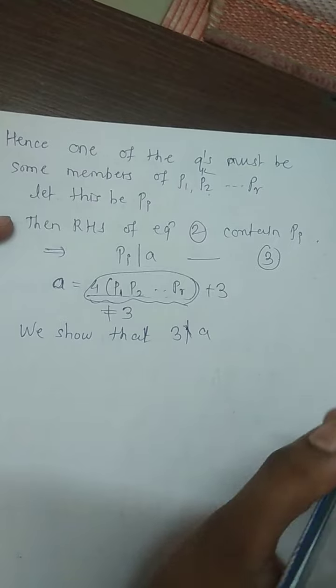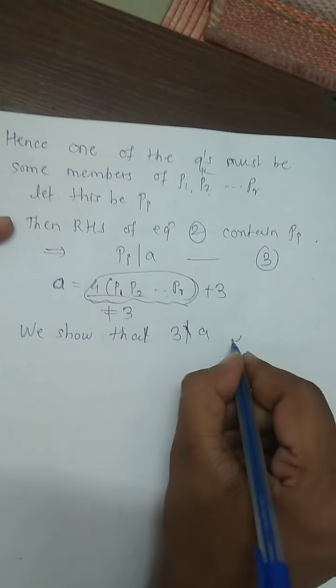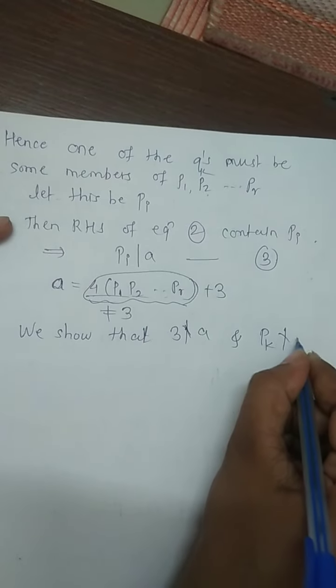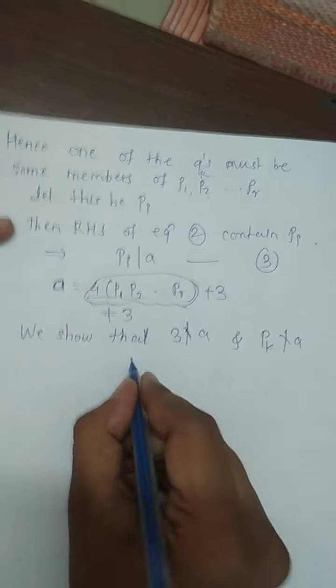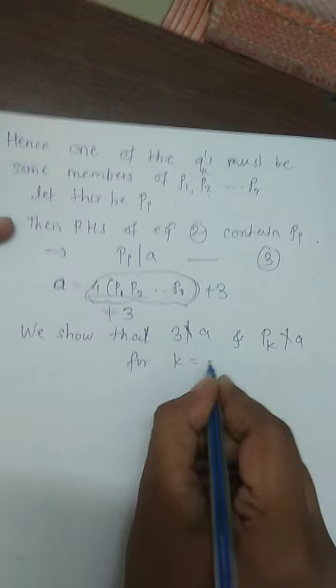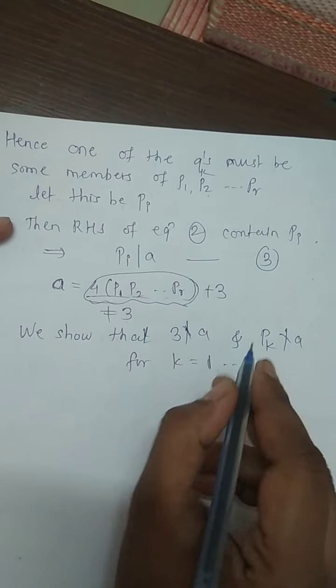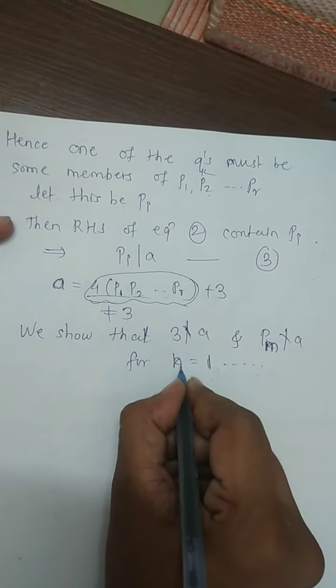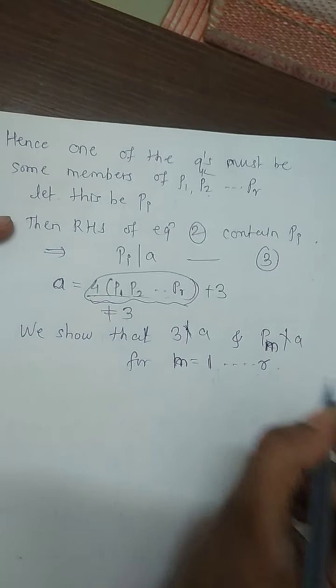What we have to show is that 3 does not divide A and this p1 p2 pr. Okay, so this pk also does not divide A for k varying from 1 to r. Here m varies from 1 to r.